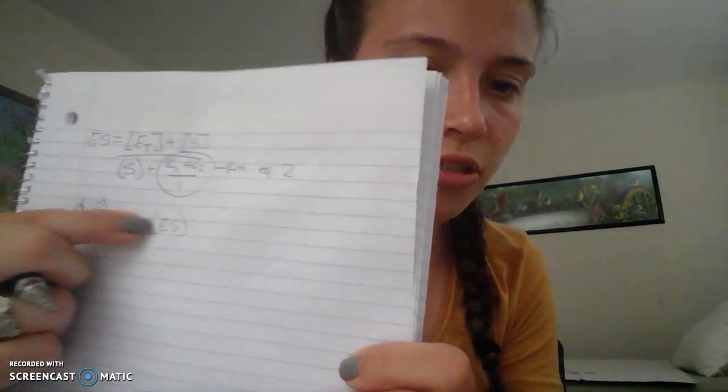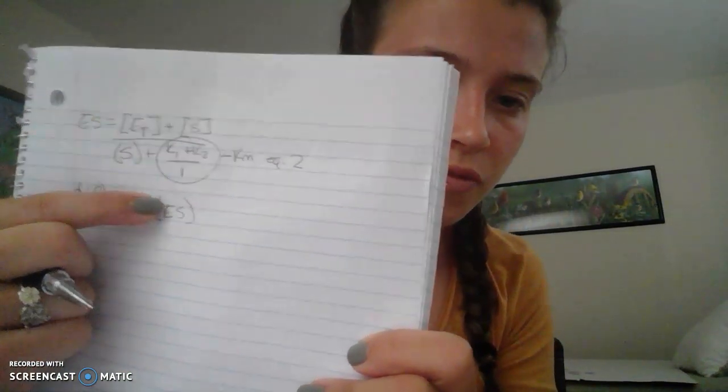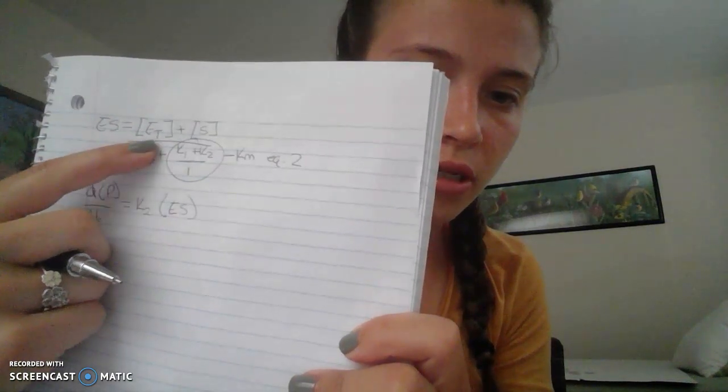So now I'm going to use the instantaneous rate of change for P. That's why I'm going to get my dP back involved. dP over dt, that's the instantaneous rate, equals K2 ES. So I used the K2 equation when we found the product. Now I actually have the equation for ES, so I'm going to plug it in.